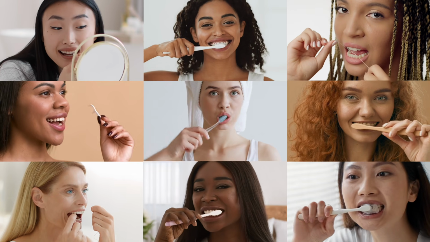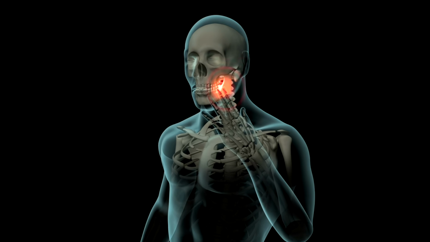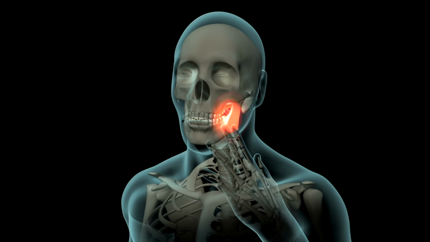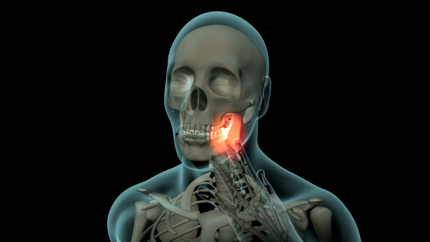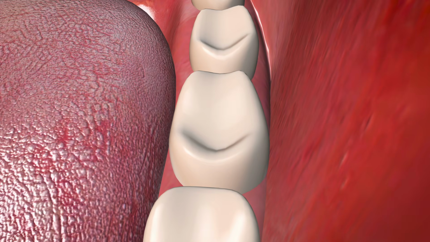Most people ignore a minor cavity until it reaches the nerve, but understanding the clinical stages of tooth decay can be the difference between a simple composite filling and an expensive root canal. We are going inside the tooth to show you exactly how dentistry prevents the spread of infection.